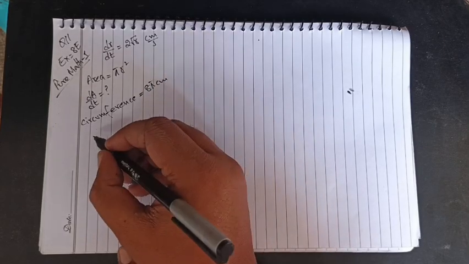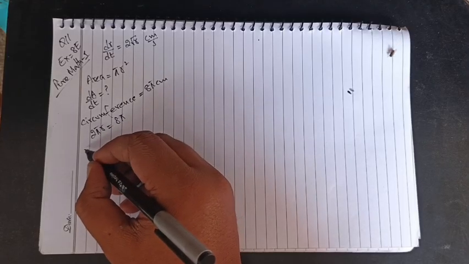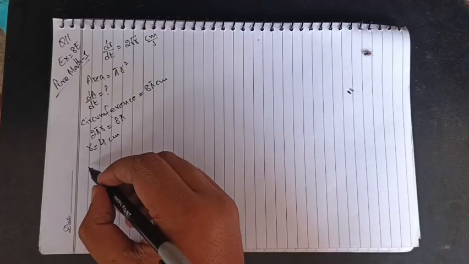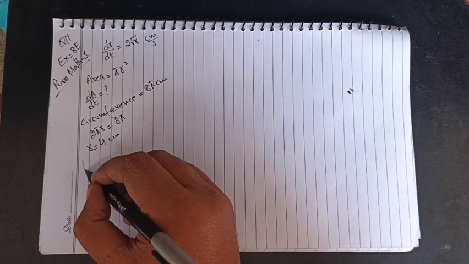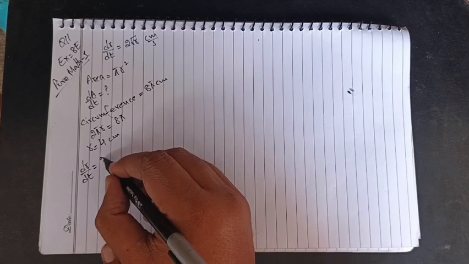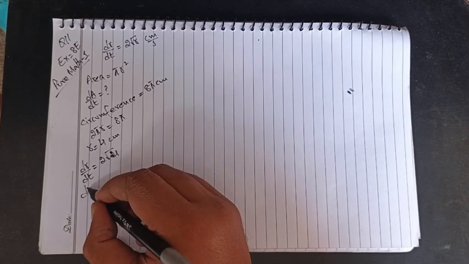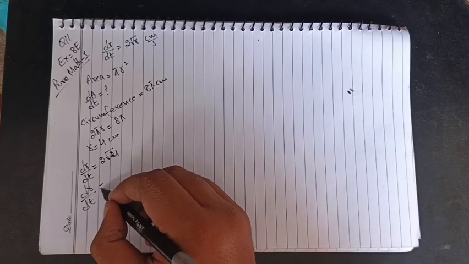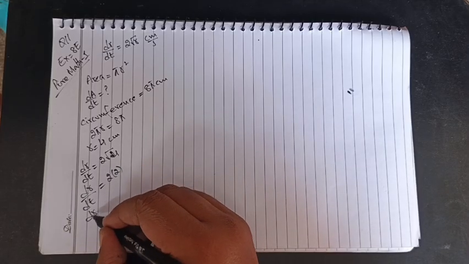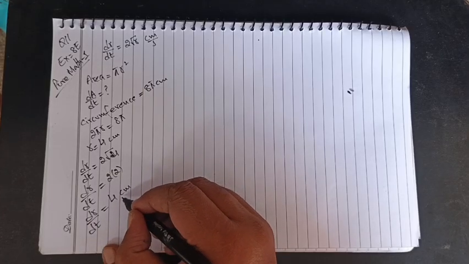From the circumference, which is 2 pi r, equal to 8 pi, I can find the value of r, which is 4 centimeter. So the dr by the dt when r is equal to 4 will be 2 under root 4. This becomes 2 into 2, so the dr by the dt will become 4 centimeter per second.